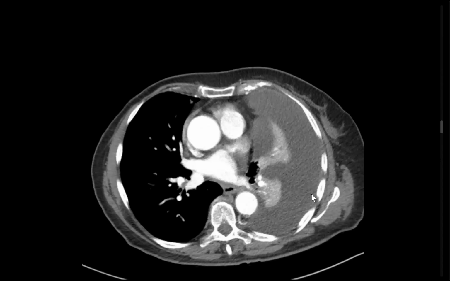Finalize. So this is a case of metastatic malignant effusion in a patient with a history of breast carcinoma with multiple lung metastasis and enlarged mediastinal lymph nodes.